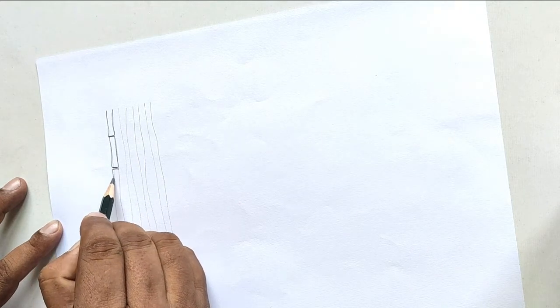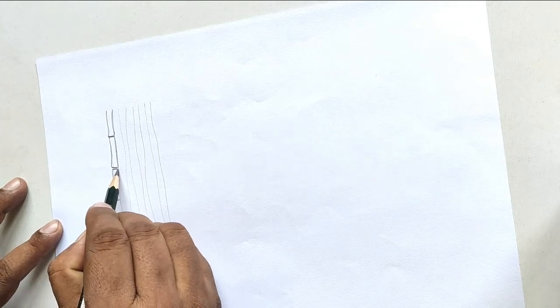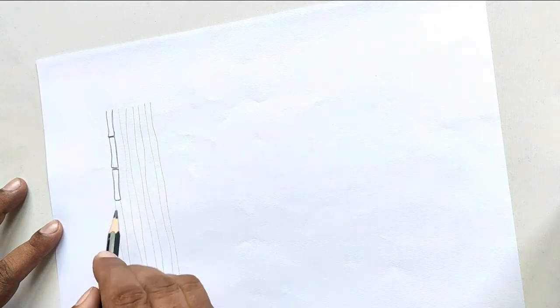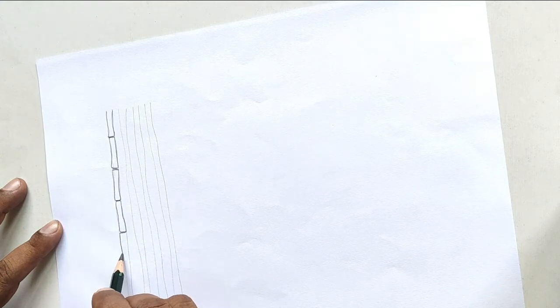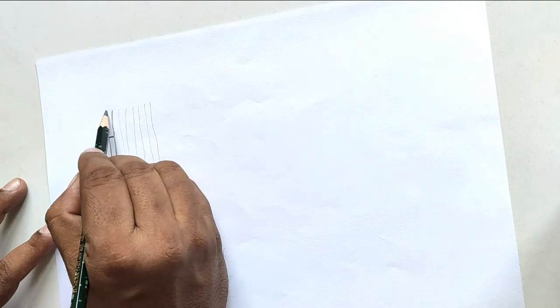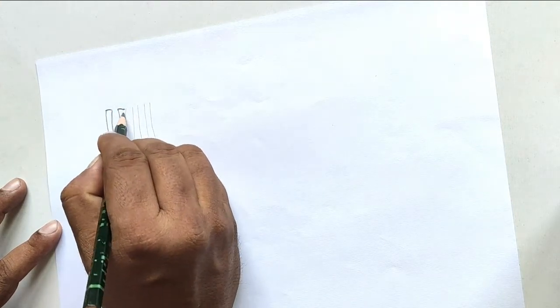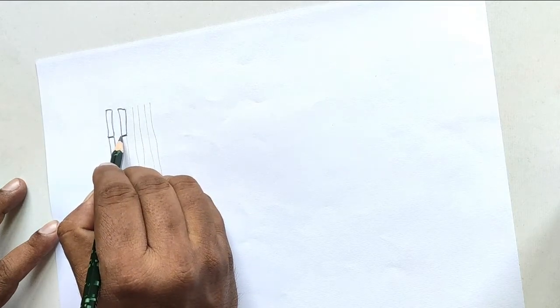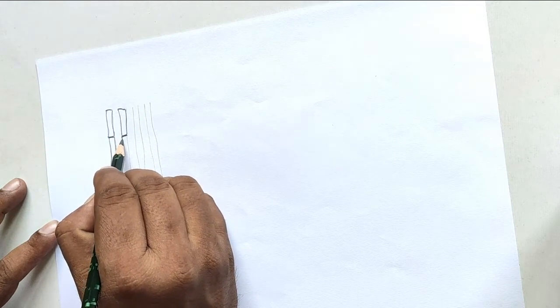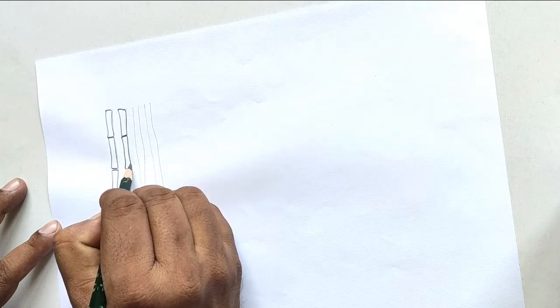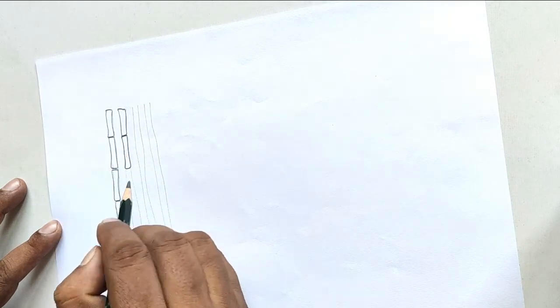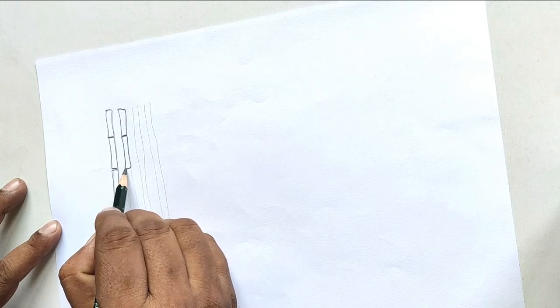and you can keep drawing like this. And if you notice, the width here should be slightly larger, and it can become little narrow when it comes down, and then again it becomes larger.